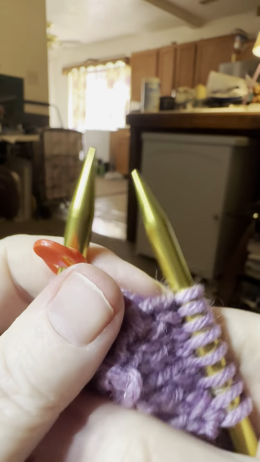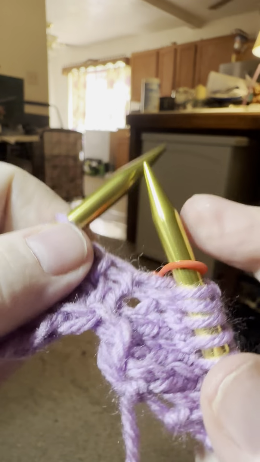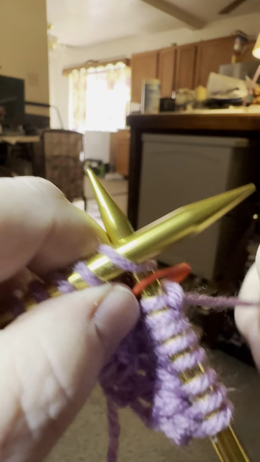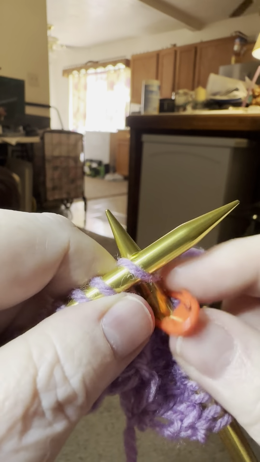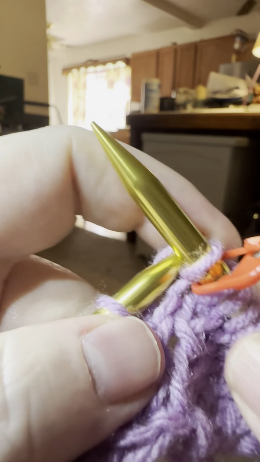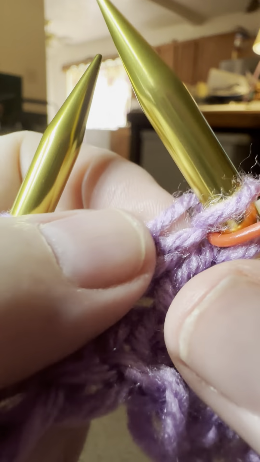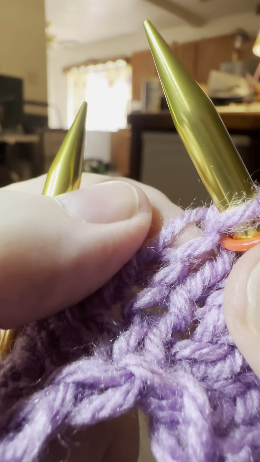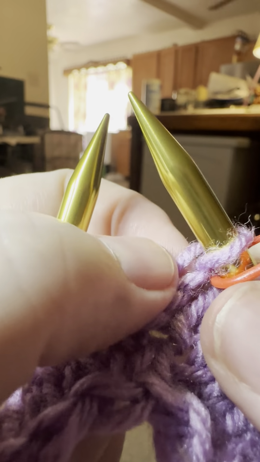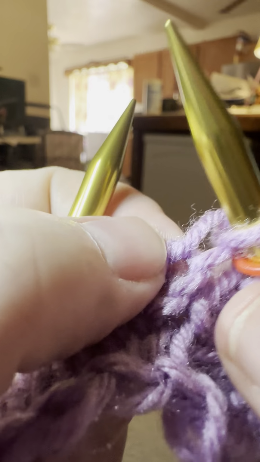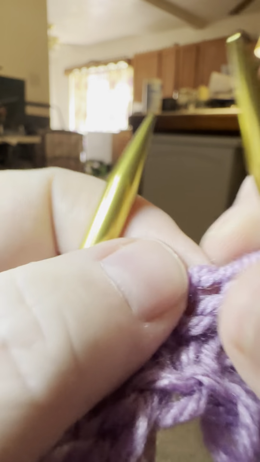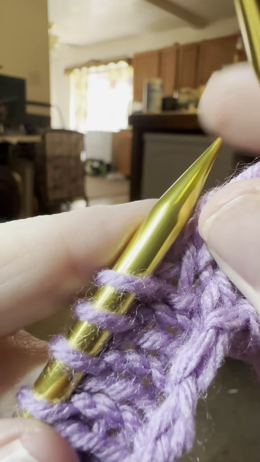Move your marker over. Then you have to knit this stitch because you have nothing to increase into there. And then we did knit this stitch here, the longer one, that's on the needle. We knitted this, so we need this one right there. So we're going to pick that one up.